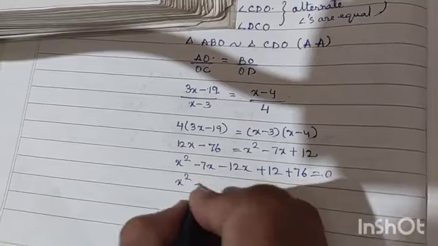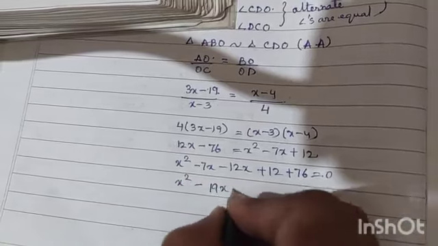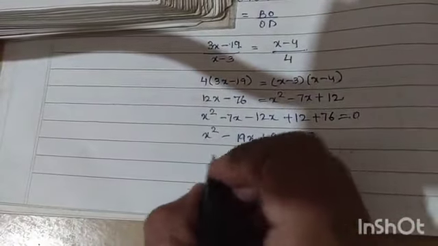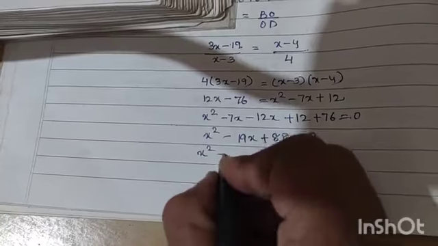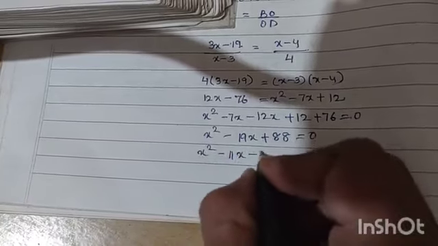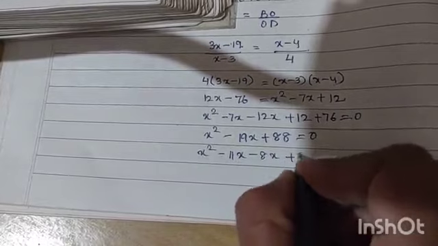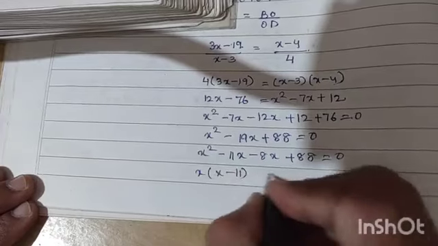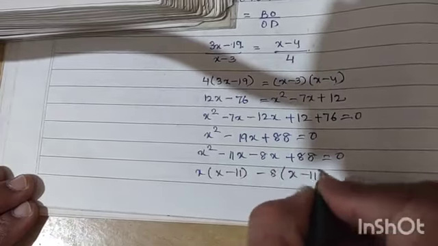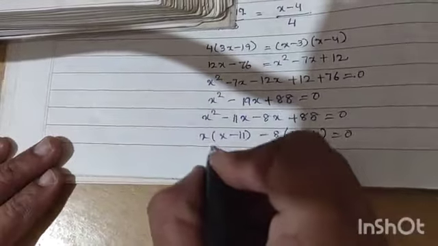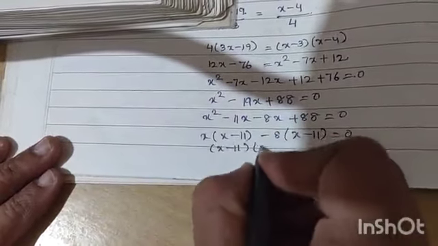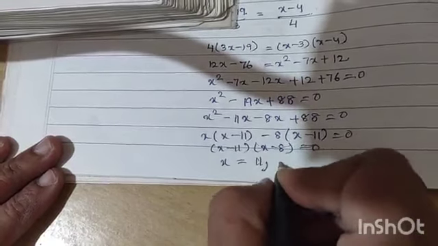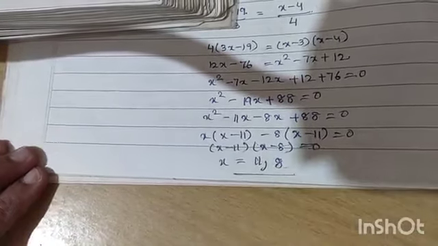So we have x square minus 19x plus 88 is 0, which on middle term factorization, we get x square minus 11x minus 8x, the two middle terms, plus 88 is 0. Or x taken common, x minus 11, minus 8 taken common, x minus 11 is 0. So we get x minus 11 into x minus 8 is 0. So x takes the value 11 or 8.